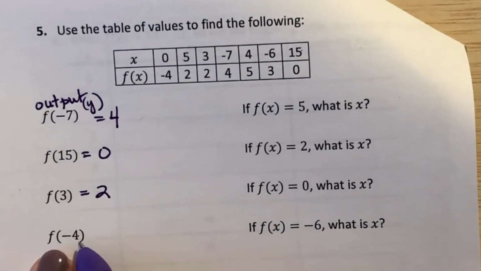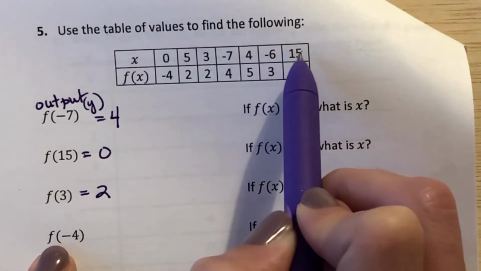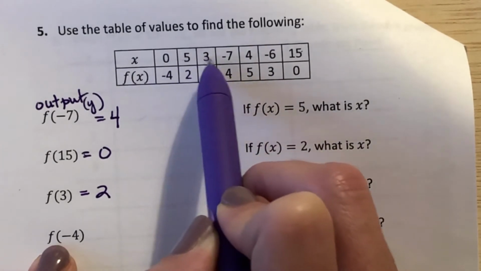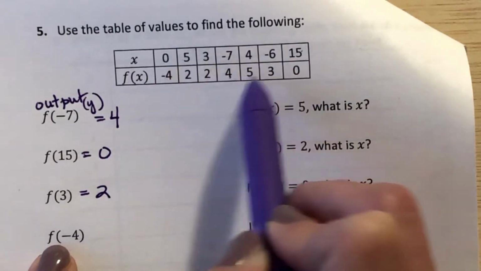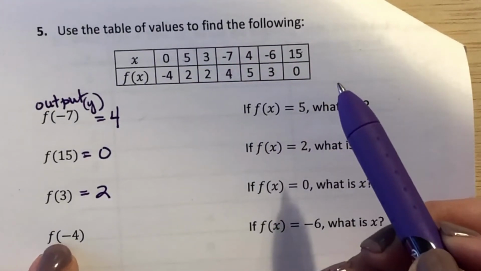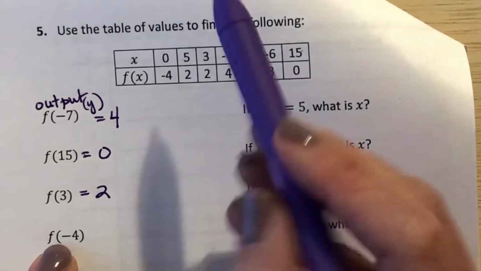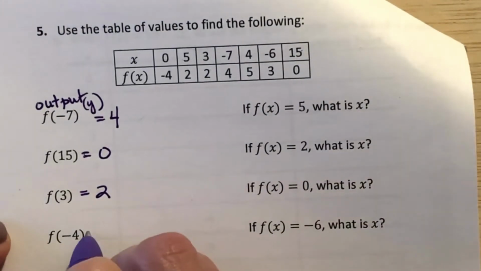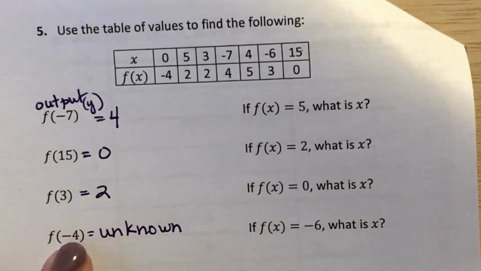And when I plug in negative 4 for f of negative 4, I don't see negative 4 as an input in my table. Now, this rule that I don't know what it is, it might be possible to plug in a negative 4 and get a result, but from the information that I'm given, I can't figure it out. So my answer in this case would just be unknown. I don't have enough information to figure that out.